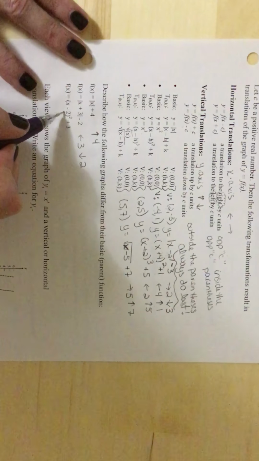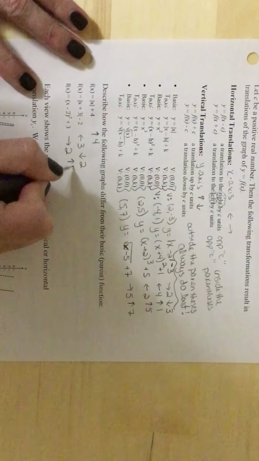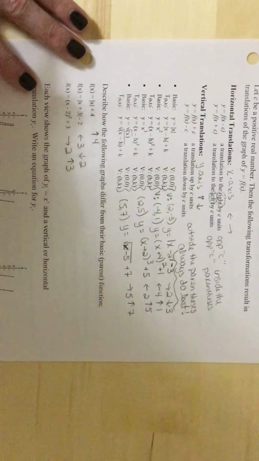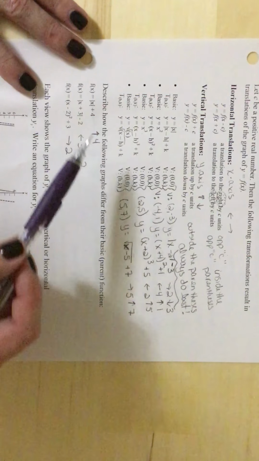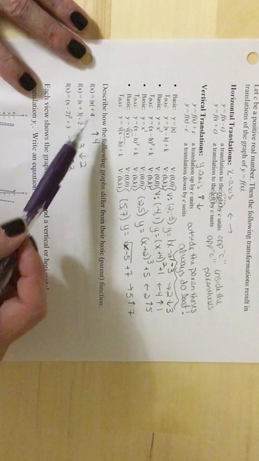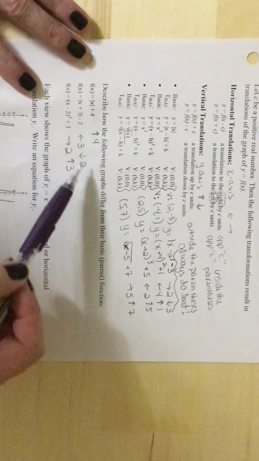And the third one, I am moving to the right 2 units and up 3. So what is inside the function, I take the opposite of. What is outside the function, I take at face value, the sign that it is. Inside the function, I'm moving left and right. Outside the function, I am moving up and down.